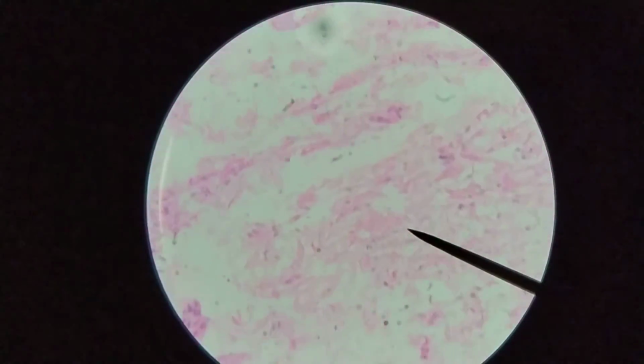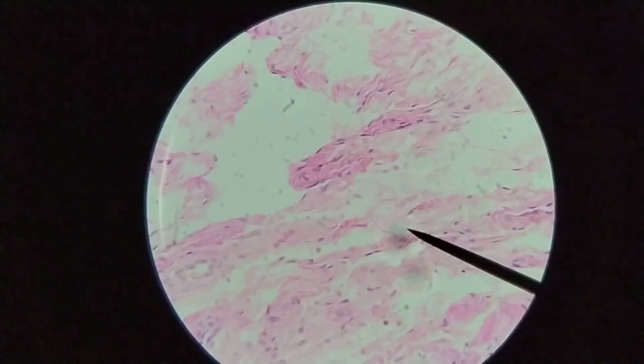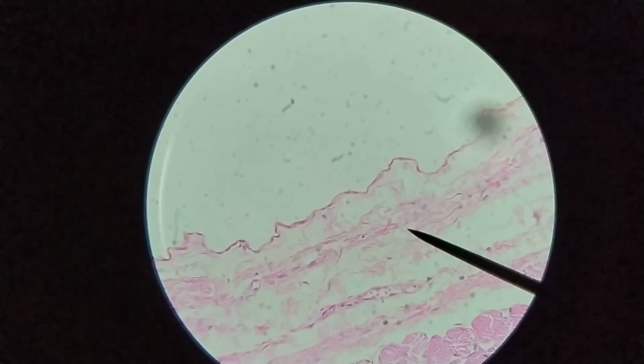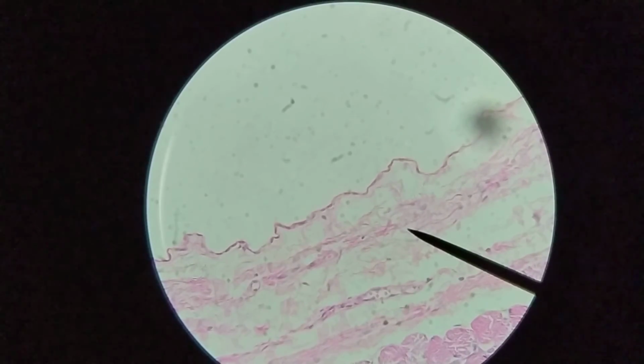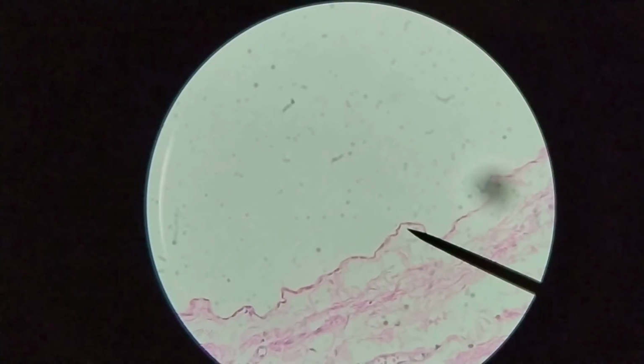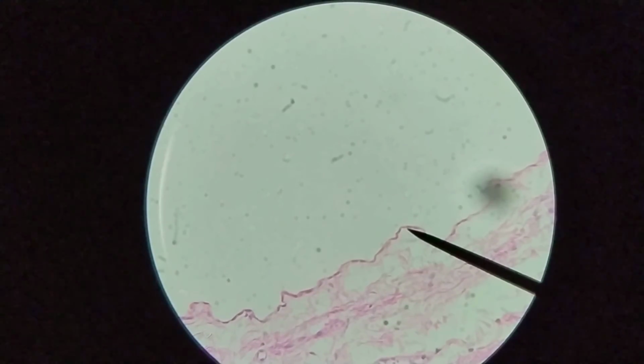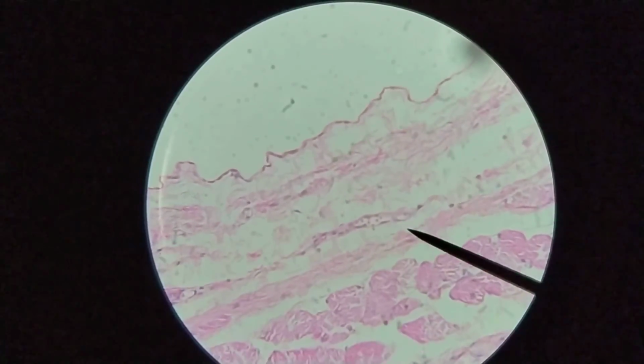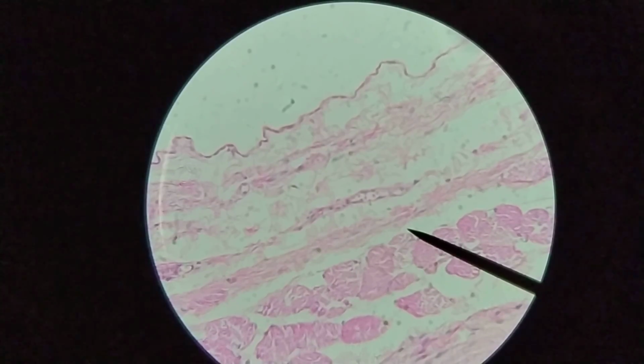We have a tunica adventitia out here, but then we move over here, and we start to see a clear boundary at the edge of this organ, and we have a simple squamous mesothelium here. So this layer from here to here would be the tunica serosa. Okay, we'll see you in the next video.